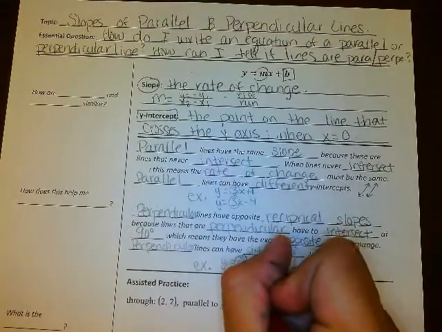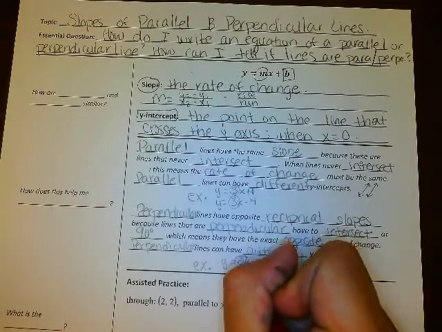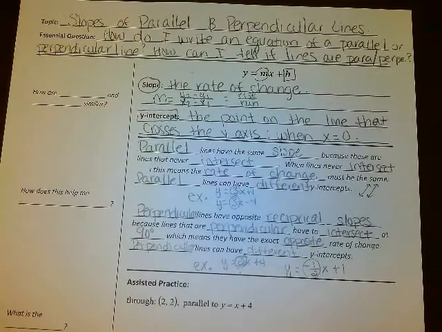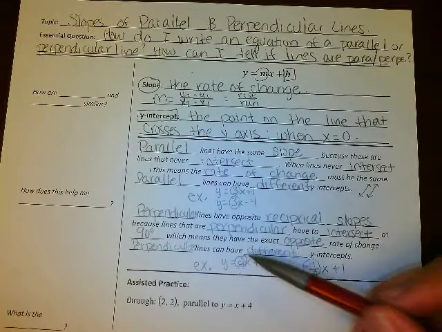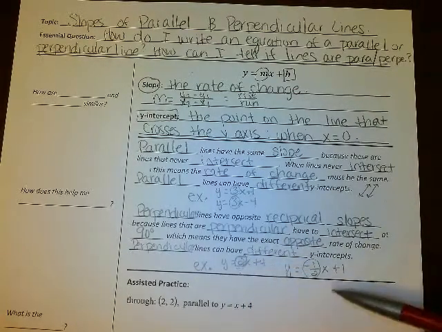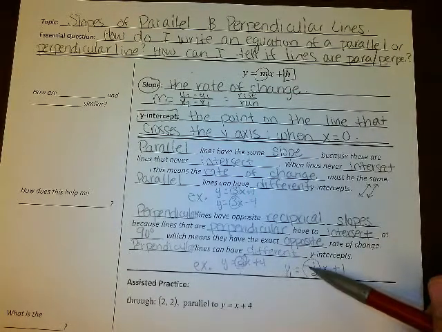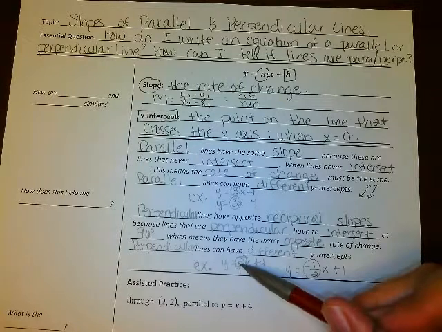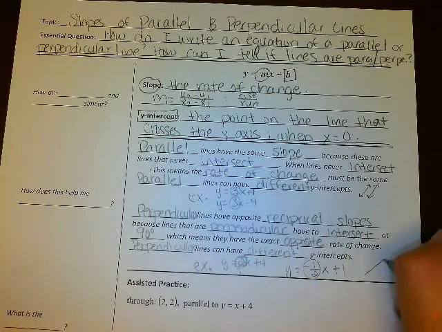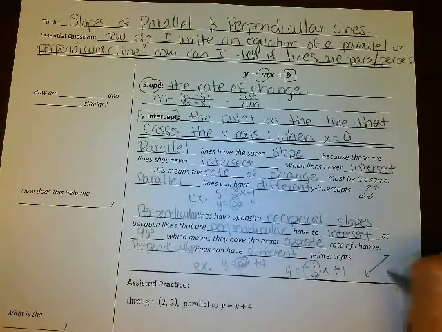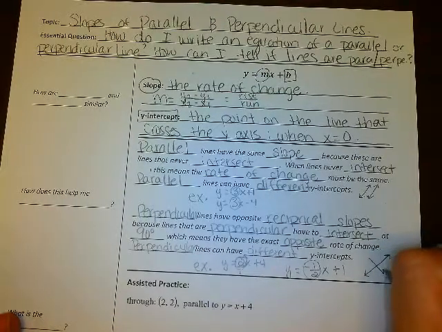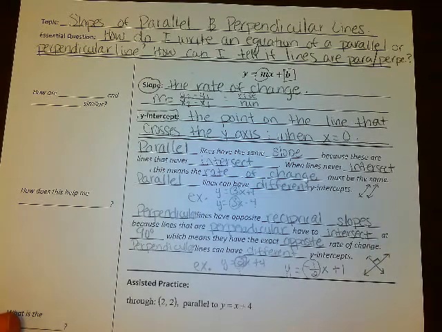So again, we have this slope and we have this slope. This too has an imaginary 1 underneath it, and so because it has that imaginary 1 underneath it, when we take the whole number and we flip it, it becomes 1/2. And then we have a negative because this slope was positive, and those lines have to intersect at the exact opposite rate of change. So this is what that would look like. They intersect at the exact opposite.